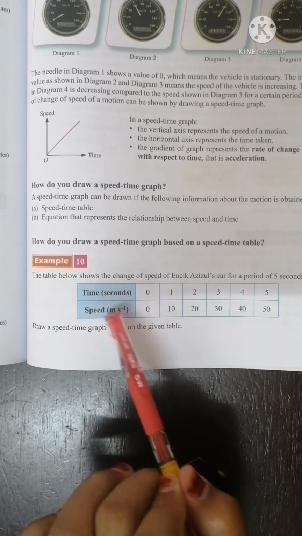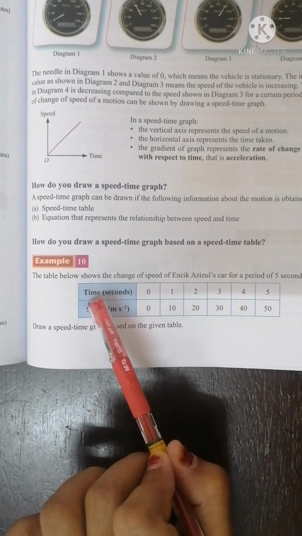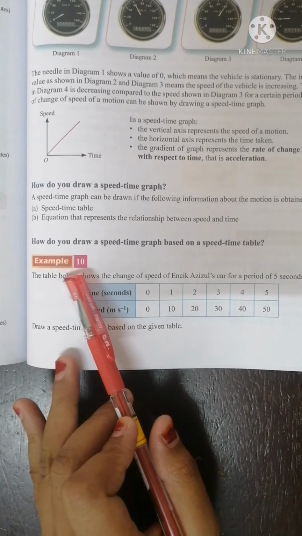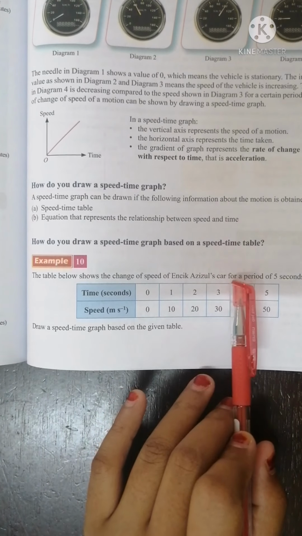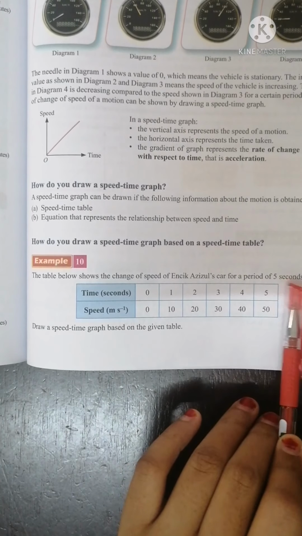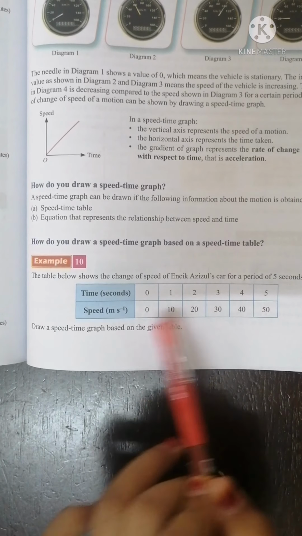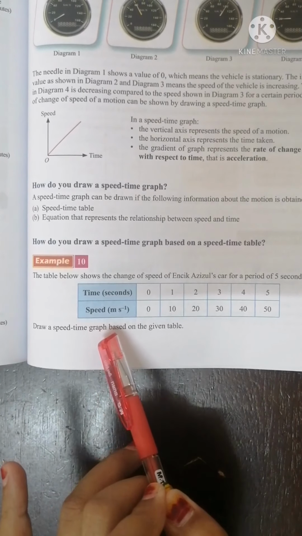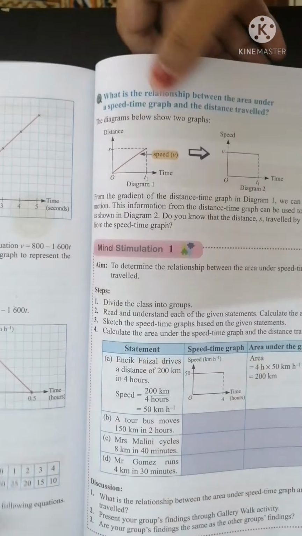This is what we call a speed time table. There is the information of speed and there is the information for time. Okay, now look at example 10. The table below shows the change of speed of Encik Azizul's car for a period of 5 seconds. In 5 seconds, this is how the speed of Encik Azizul's car changes. The question asks you to draw a speed time graph based on the given table. So what should we do? How to draw? Okay, let's look at these steps.